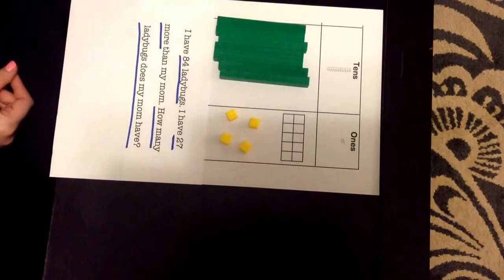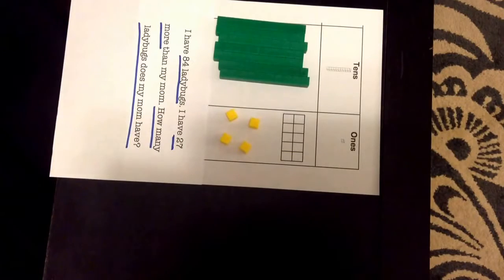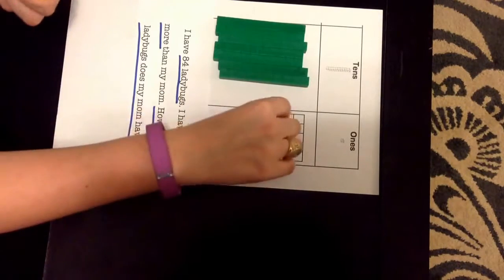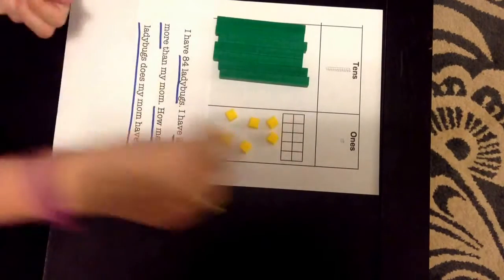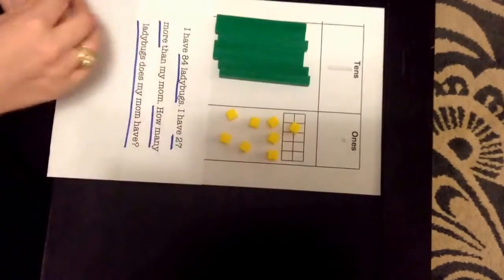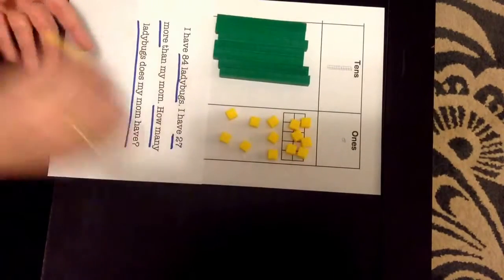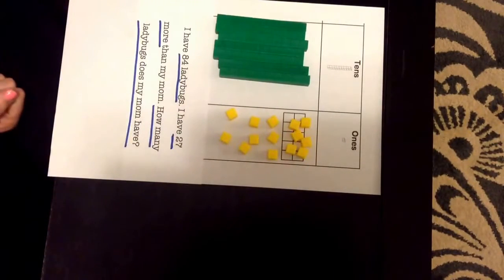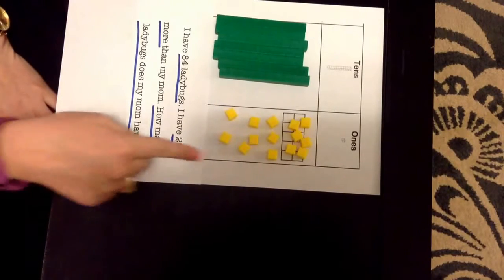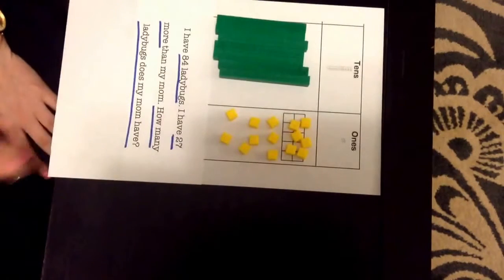So we'll remove the 1 rod and add 1, 2, 3, 4, 5, 6, 7, 8, 9, 10 units. So now we have a total of 14 ones.